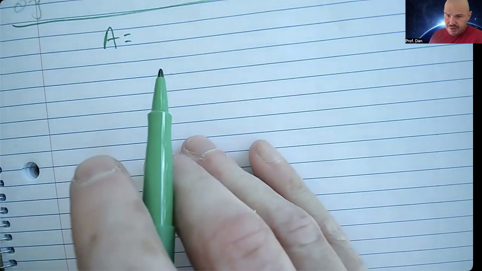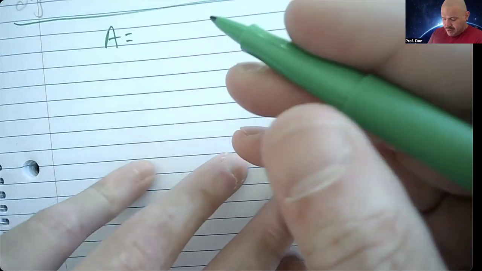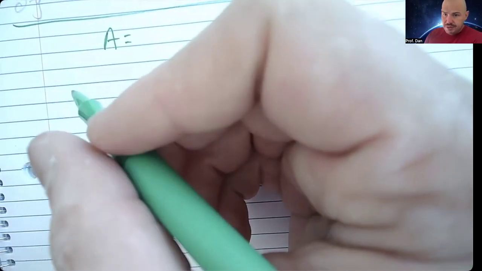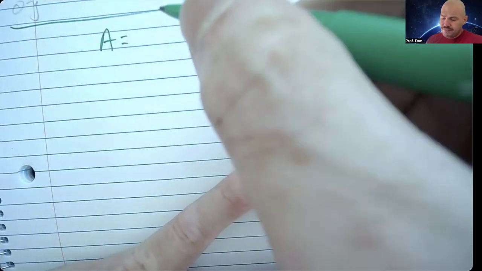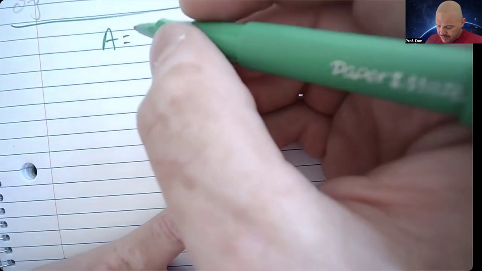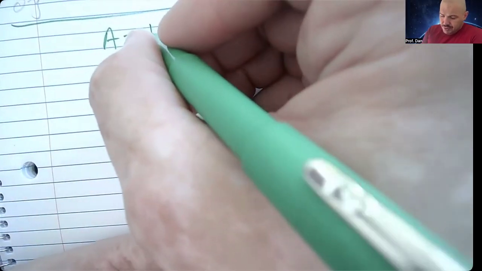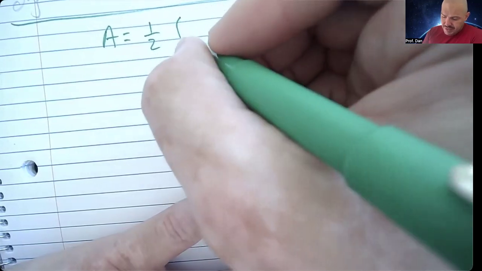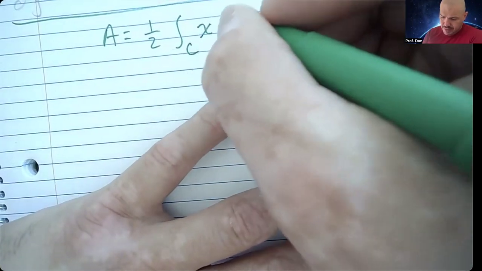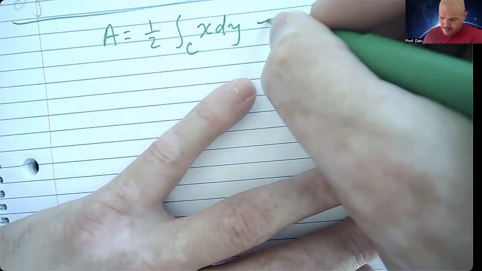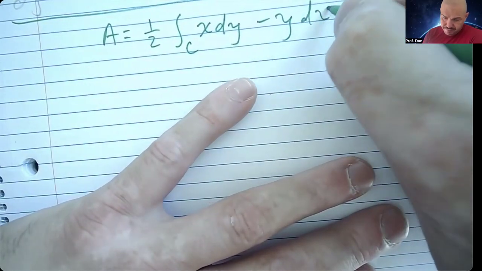So this is our area using Green's theorem. The area of a region that is enclosed by a simple closed, simply connected path is equal to 1/2 times the line integral over that path C of x dy minus y dx.